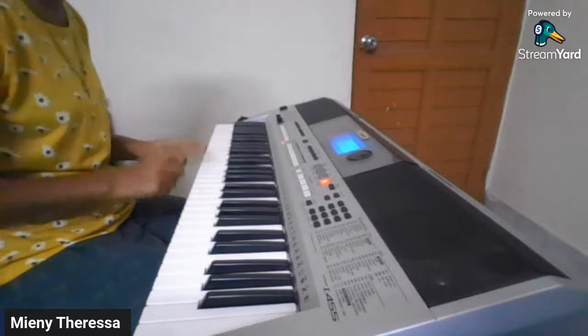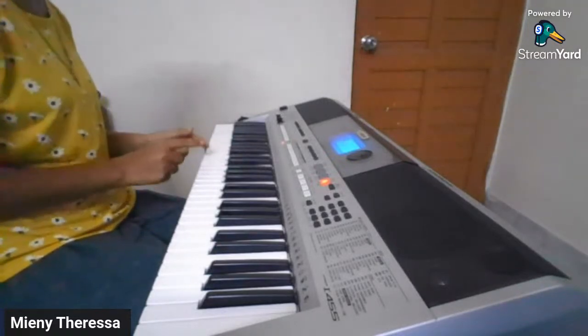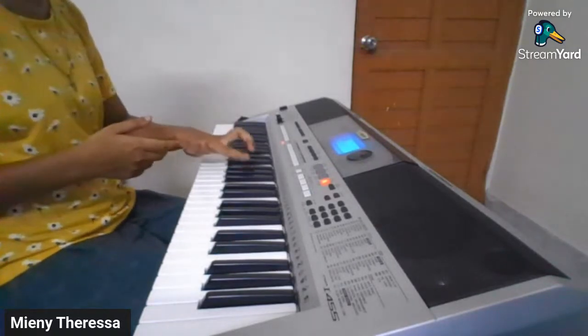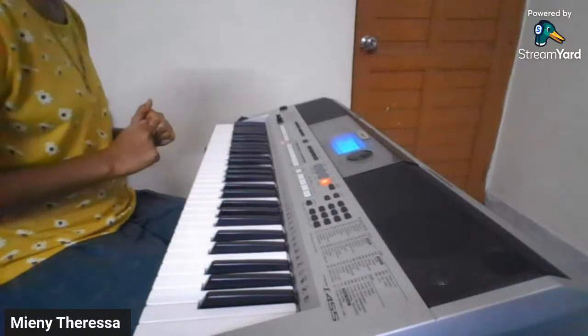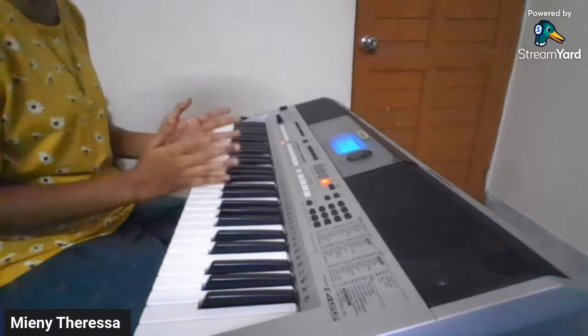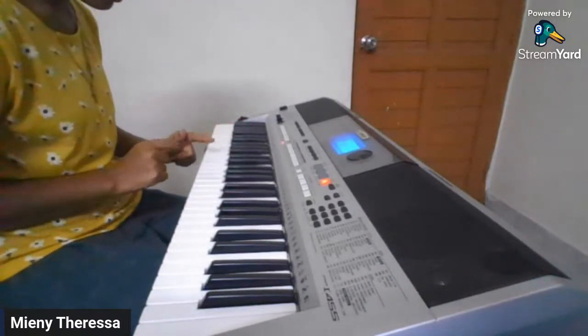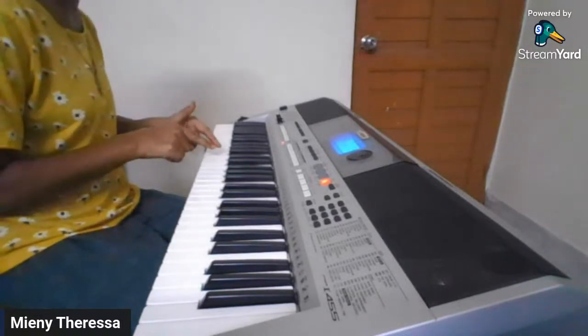Just like this, white keys have names denoted by the alphabets or sa re ga ma. The black keys are also given names. As you can see, there are five black keys in a set, in an octave. So the first key we denoted as C.